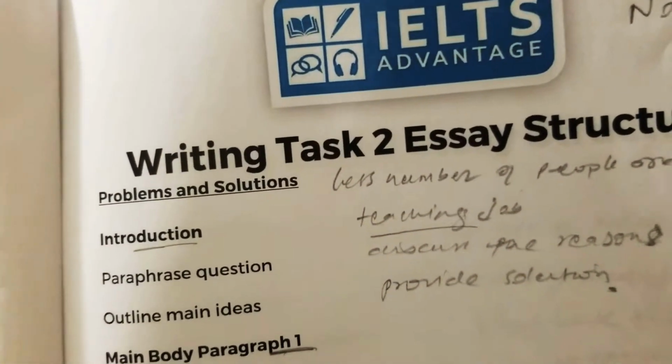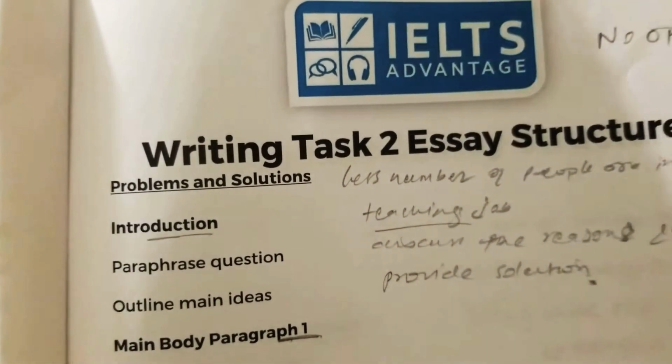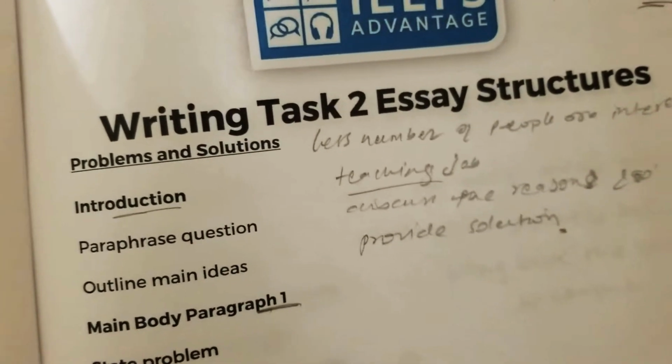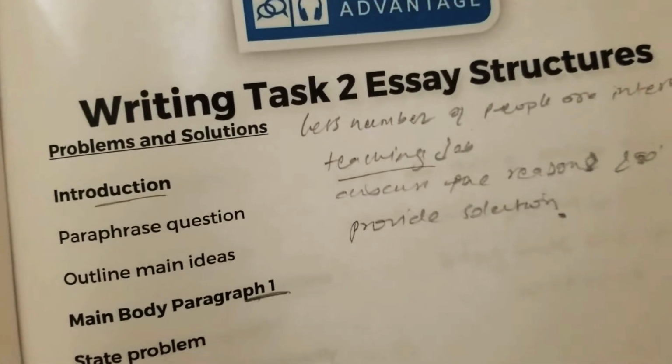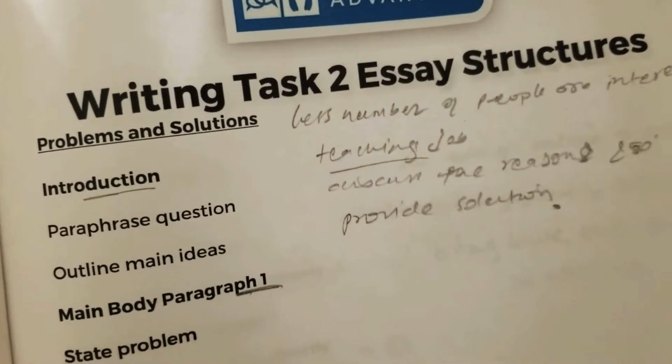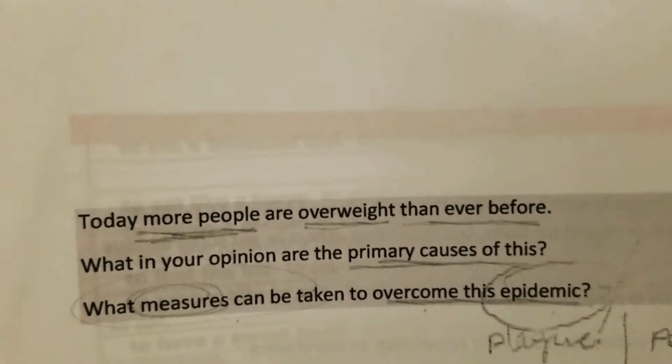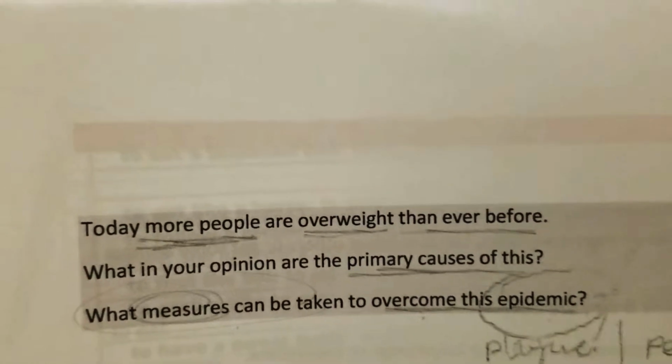But before that, let's have a look at the question type. What sort of questions, and how will you come to know whether this is a problem and solution essay? And then we'll go through the essay structure. Now, let's have a look at the question here on the screen.